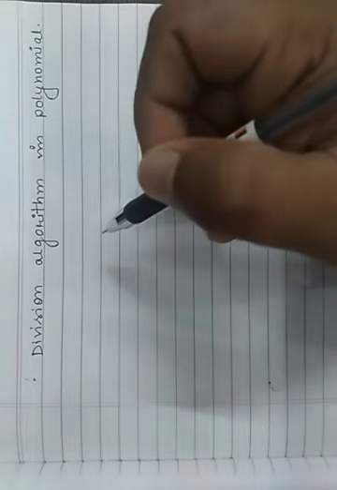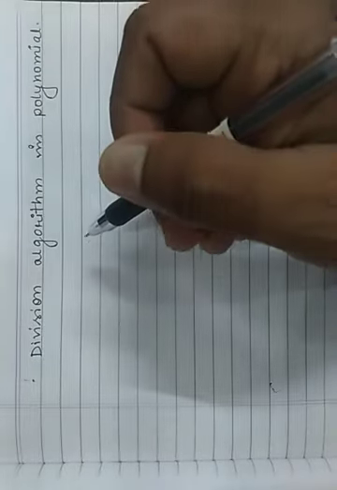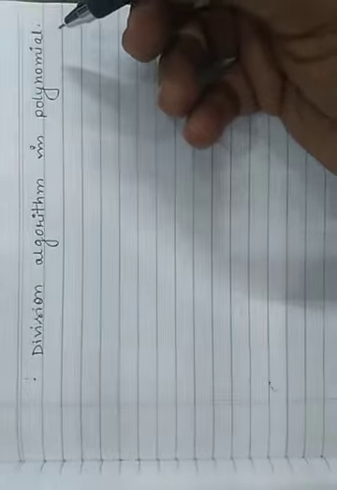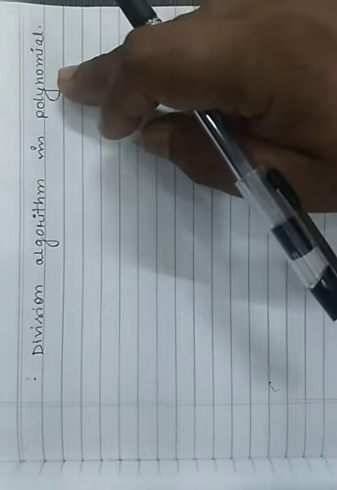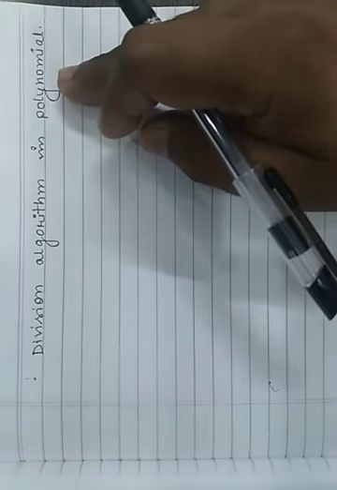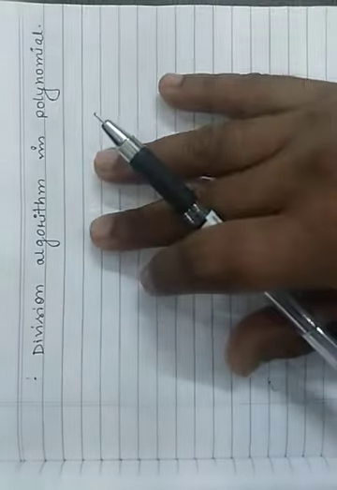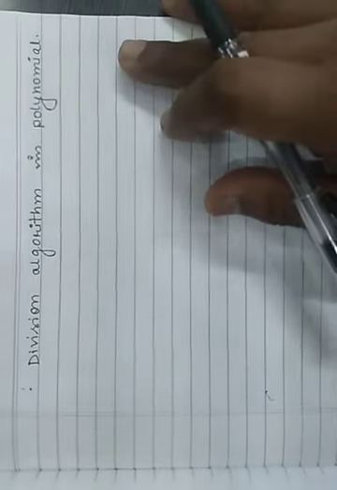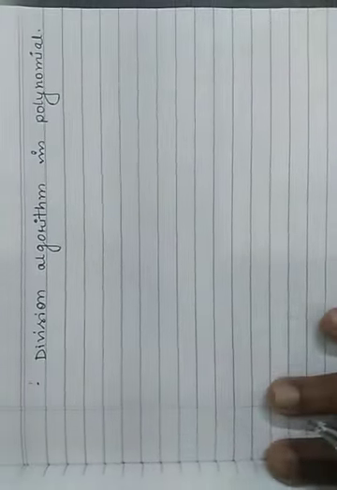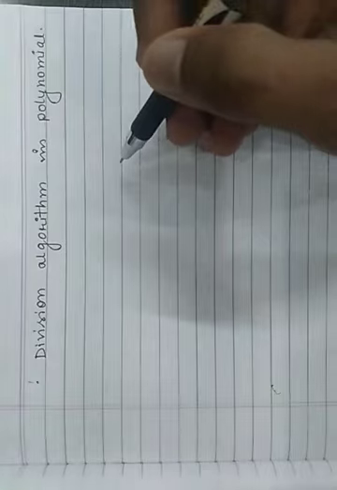Hello students, today we will discuss the division algorithm in polynomials. By this method, we can divide a polynomial by another polynomial, and it is very much similar to the regular division that we have been doing from class 3rd.